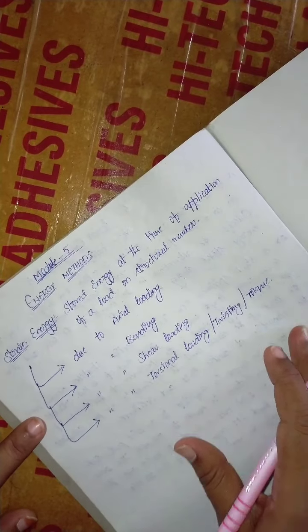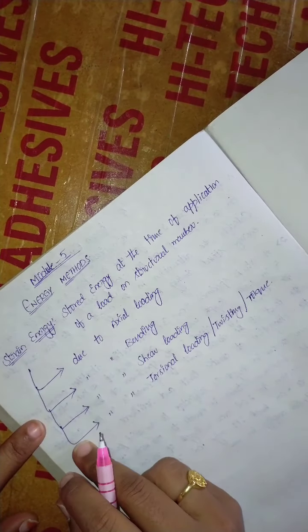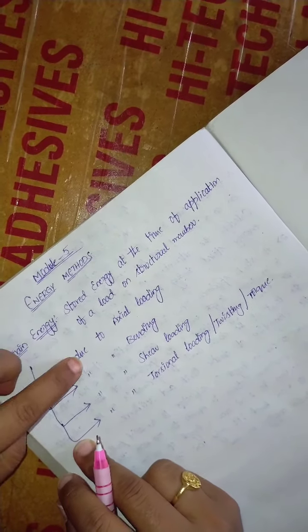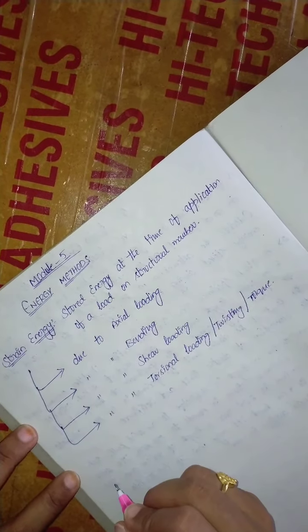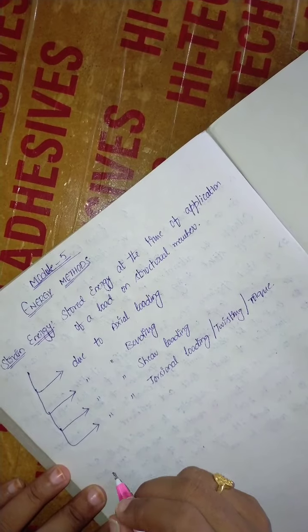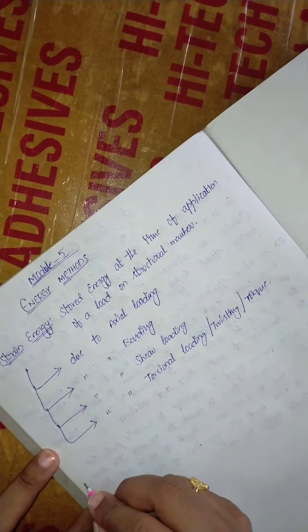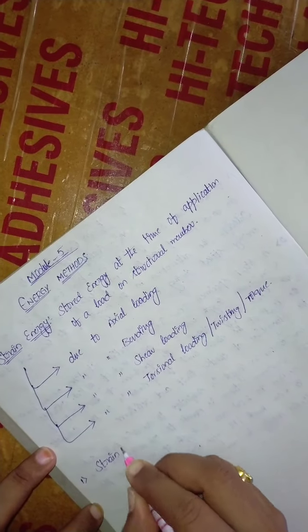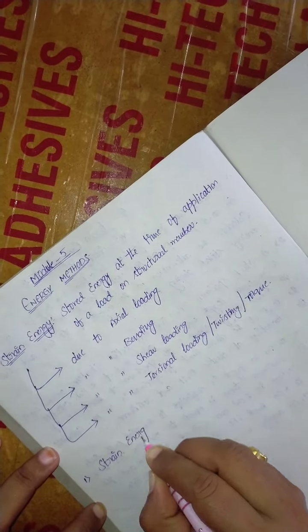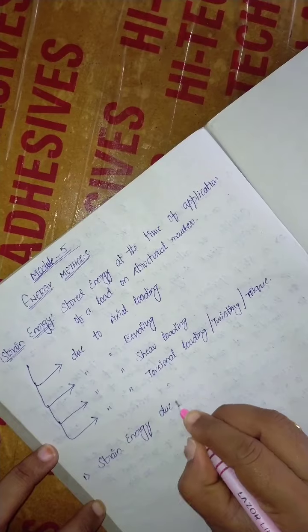Now see, there are formulas for strain energy for each and every type of loading. So we are going to see the types of formulas due to different types of loading. So first case, strain energy due to axial loading.